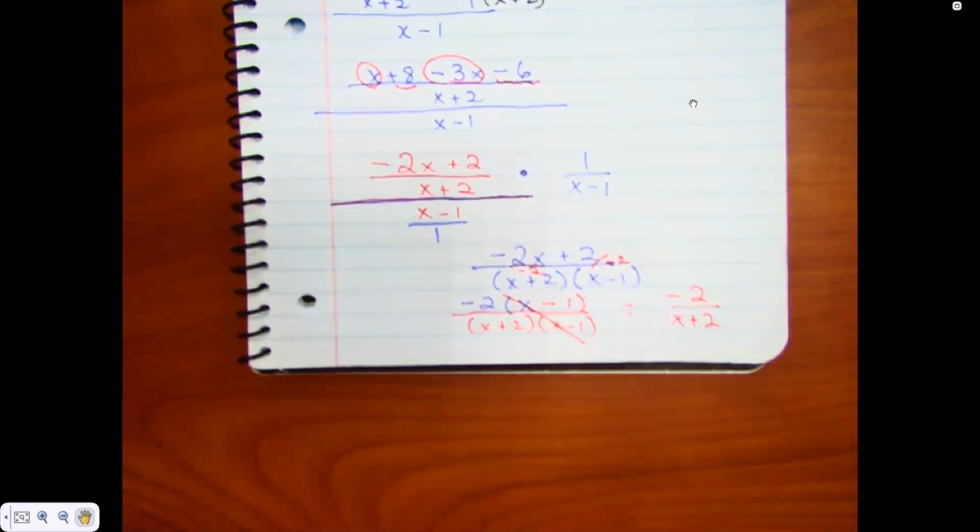All right, so like I said, that's going to come up in, I think it's section 2.1. So we're going to be doing something totally different, and we're going to have to do all that simplifying on top. Okay, so it'll help to see it now, kind of review it. We'll be ready to go.